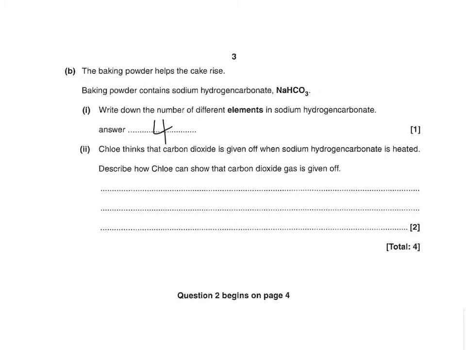And then Chloe thinks that carbon dioxide is given off when sodium hydrogen carbonate is heated. Describe how Chloe can show that the carbon dioxide is given off. So first mark is saying using lime water, and the second mark is saying that lime water will go cloudy, or you can say milky or chalky. So yeah, 2 marks there.